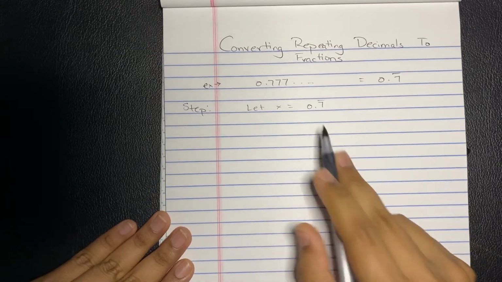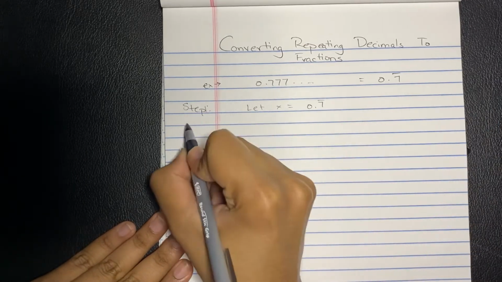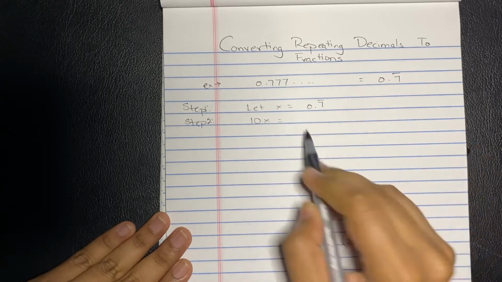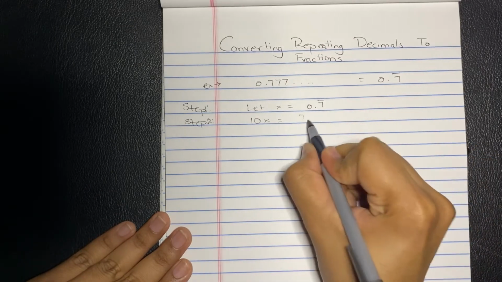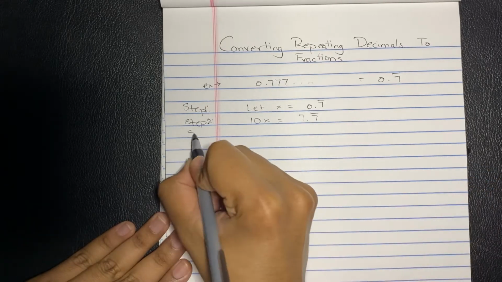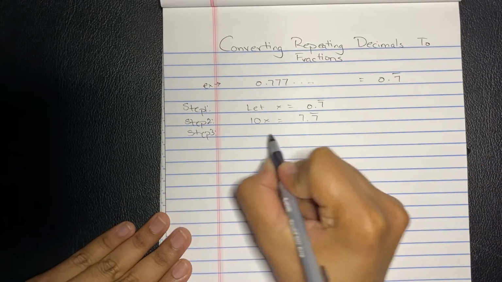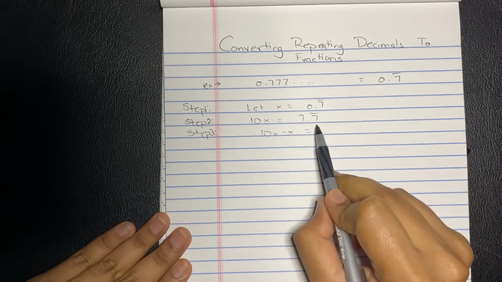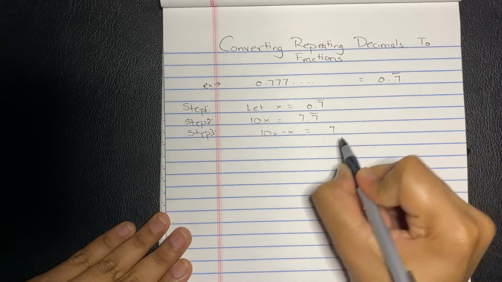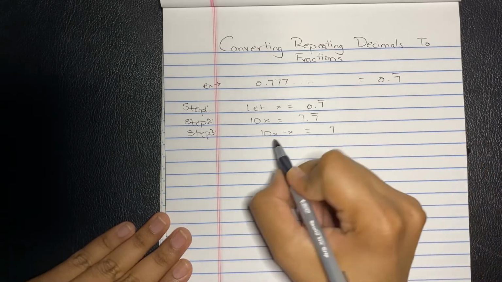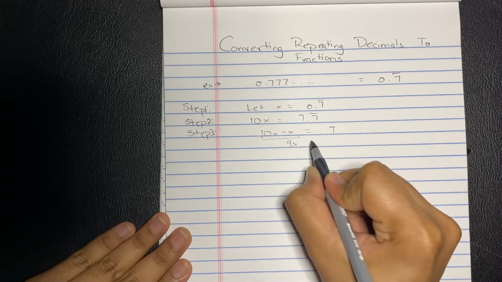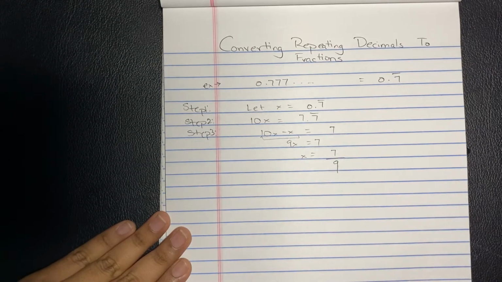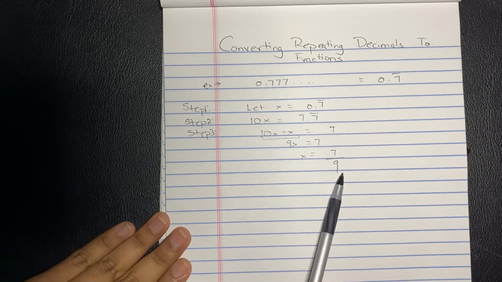Let's go to step 1, which is let x equal 0.7 bar. So we just rename the decimal to x. Step 2 is, let's take 10x, which would be 10 times 0.777, which is 7.777. And now step 3: 10x minus x equals 7.777 minus 0.777, which is 7, right? Just a nice little integer. And now this is actually 9x equals 7, so x equals 7 divided by 9. Perfect, this is what we wanted to do. We had a decimal in the beginning and we converted it into a fraction.